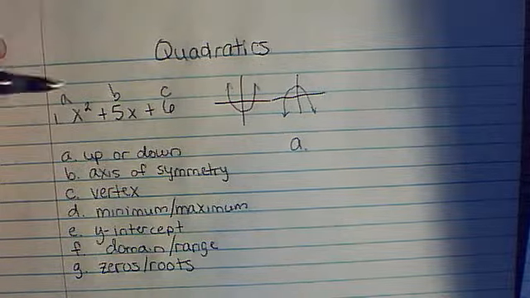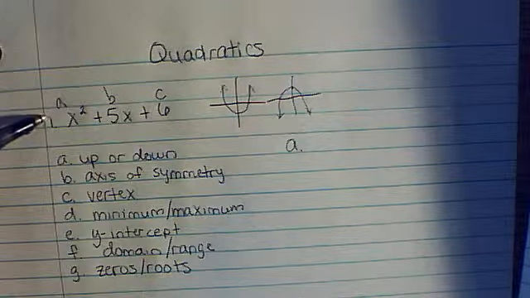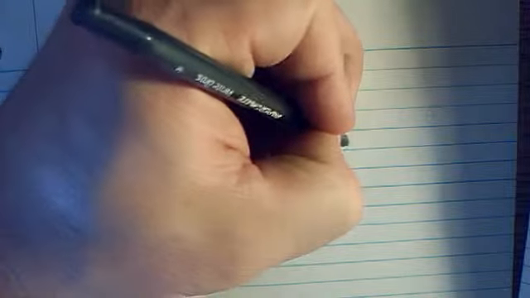Now, what's going to tell us whether the parabola will be facing up or down is my a value. If my a value is positive, that means it's going to be facing up. If my a value is negative, that means it's going to be facing down.